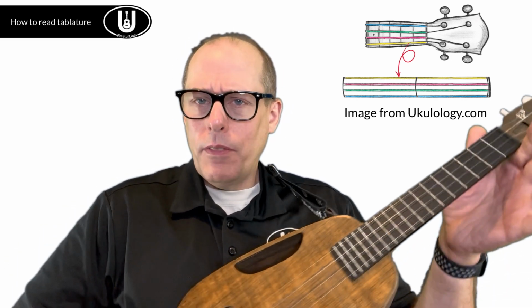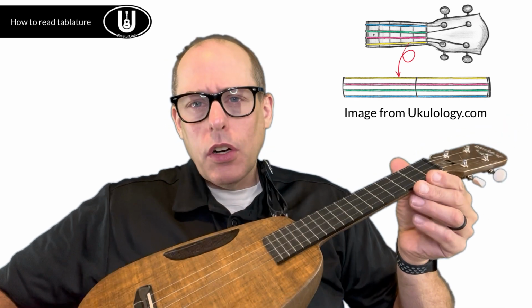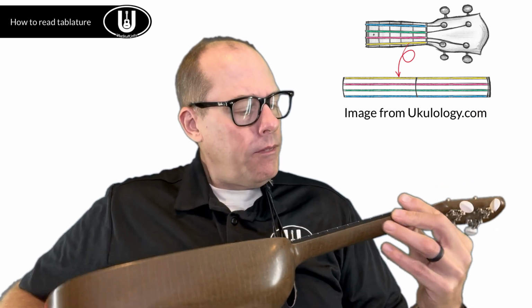Now, to do that, we have to use tablature. And tablature allows you to look at the ukulele as if, I'm holding it here, as if you were turning it towards you with your G string on the ground, and you're looking at the strings that way. So 4, 3, 2, 1 going up. And the numbers tell you which fret to play on each string.